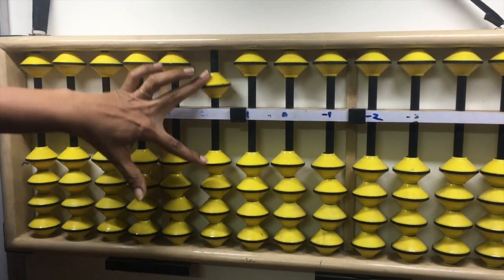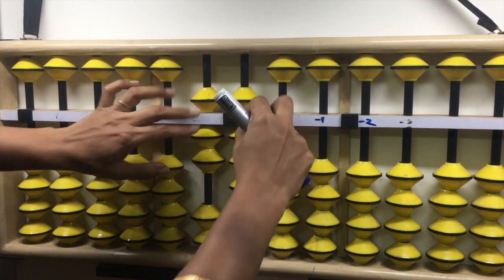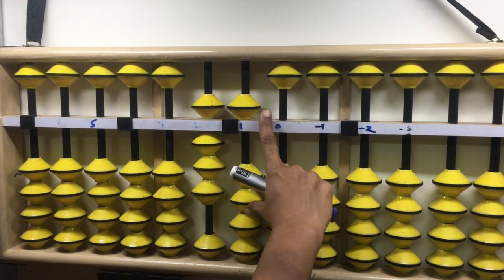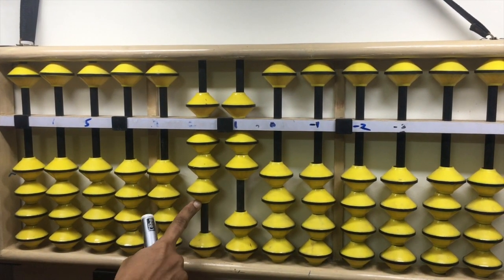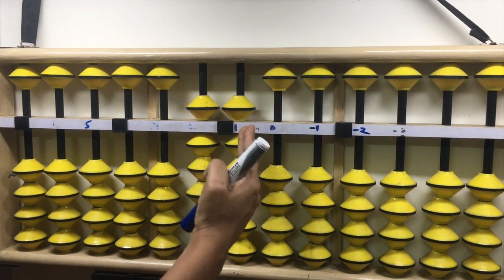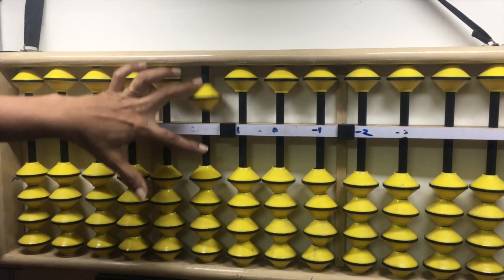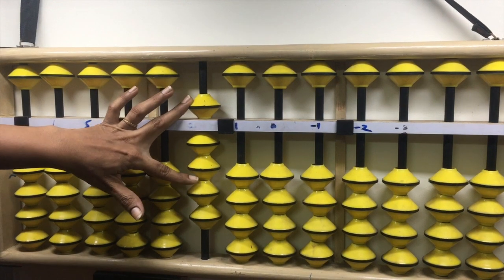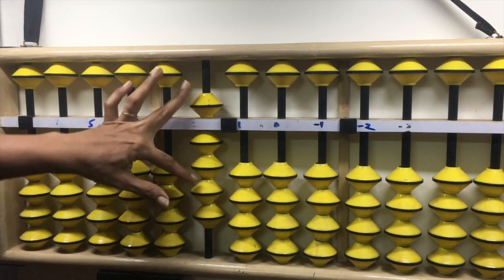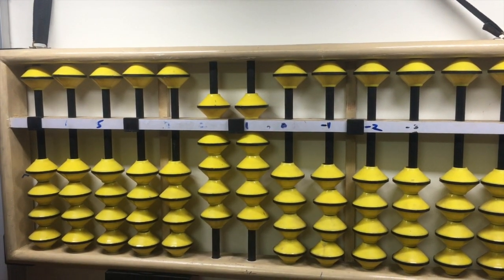Now 78. Now 87. 8 beads are touching, so 80. 7 beads are touching in the unit place, so 87. Now 99. So 9 beads, 50, 60, 70, 80, 90. 9 beads are touching here, so 90, 99.